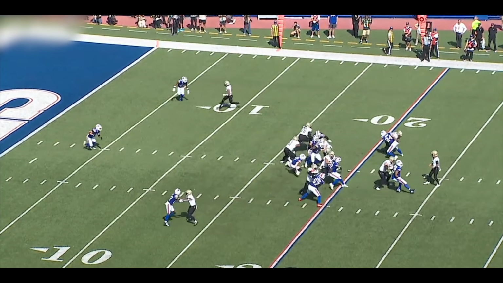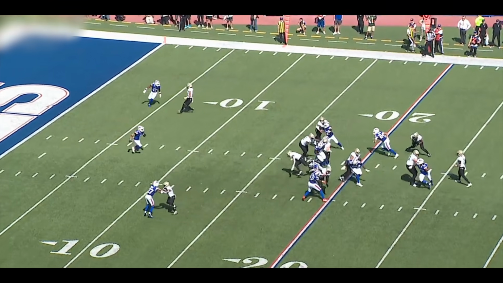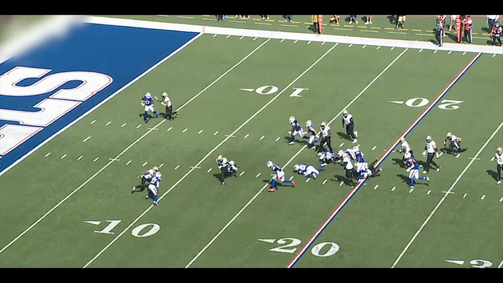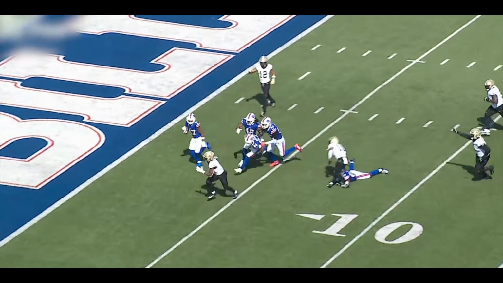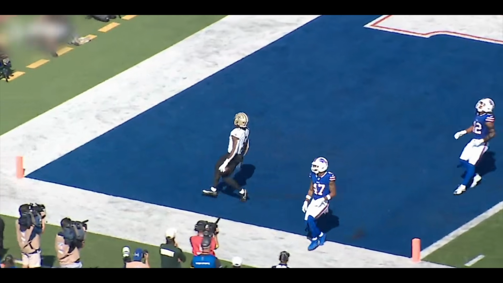And that's the key. Motion manipulates eyes. It doesn't matter how fast or disciplined your defense is. If they're looking in the wrong place for half a second, they're already behind.